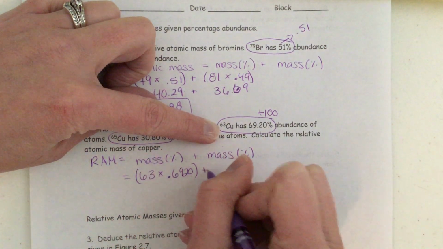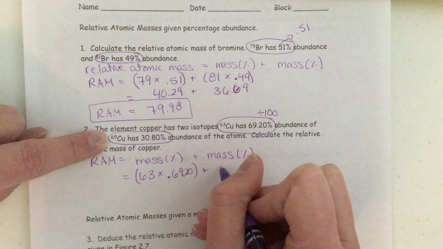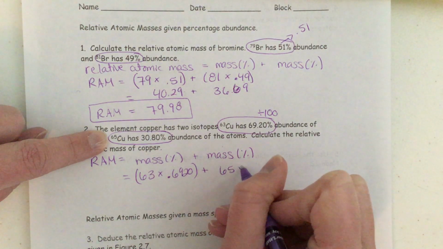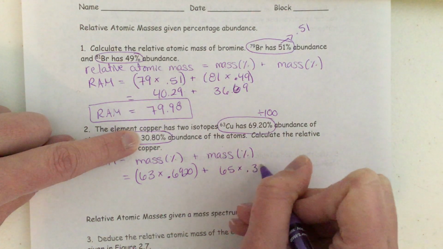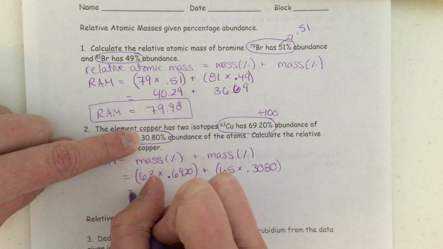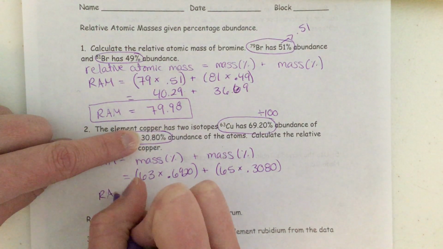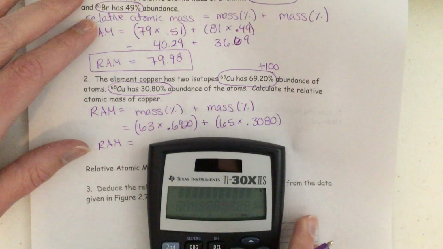Gather you up in those beautiful parentheses that my calculator loves so much. Then I'm going to take the mass for the next one, which is 65, times, again dividing by 100, 0.3080. And I'm going to let my wonderful, fantastic calculator do all of my work for me.